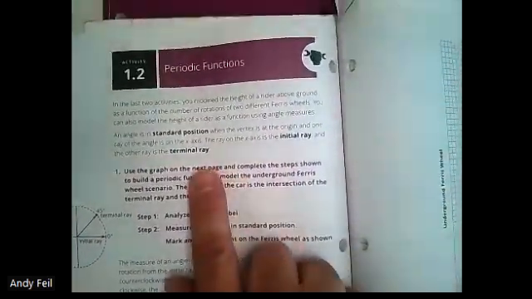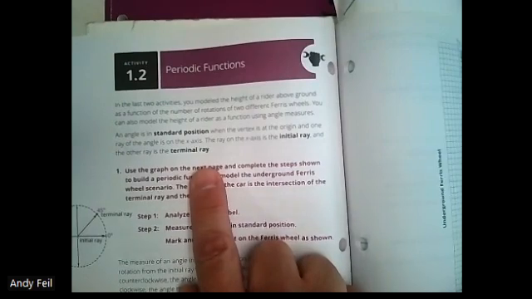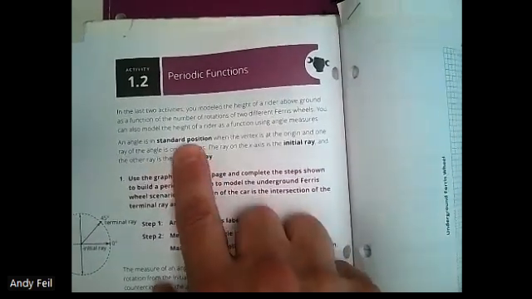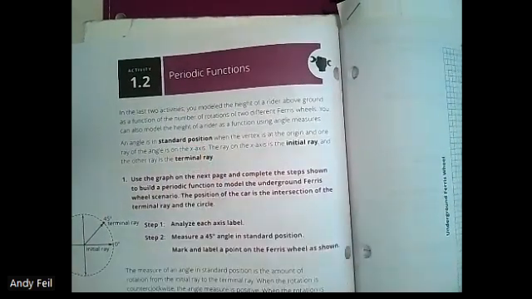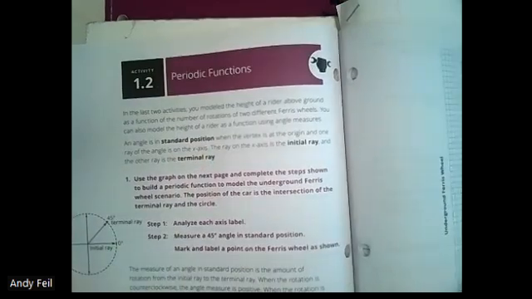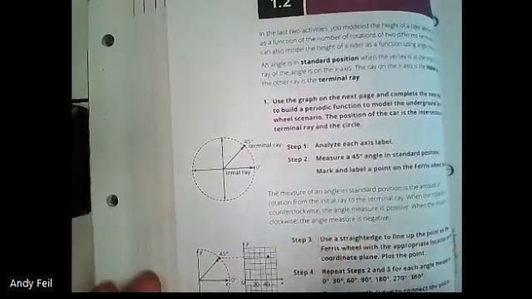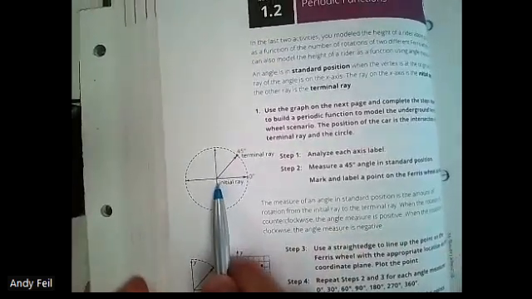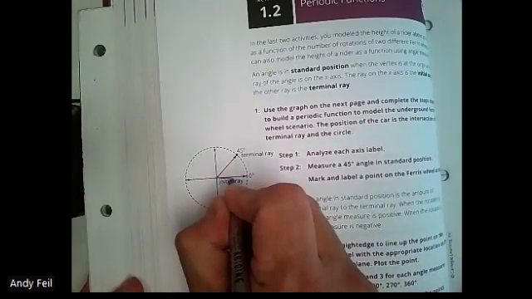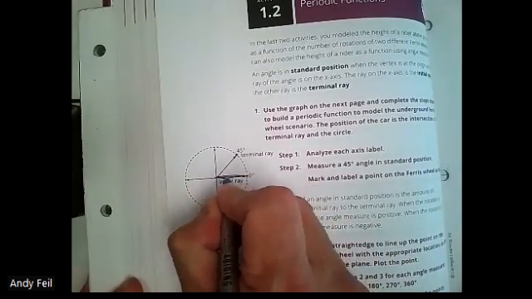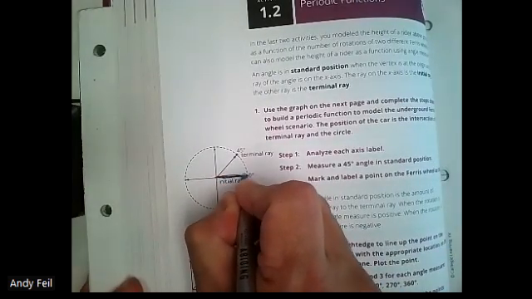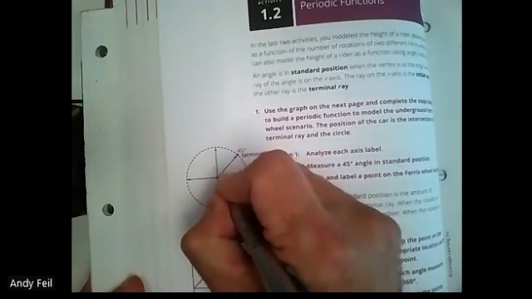By the way, on the page right before the one you're looking at, do you know what standard position means? We did this a while back. See if we remember. This angle right here is in what's called standard position. This is the initial ray. The initial ray goes to how many degrees? 0.